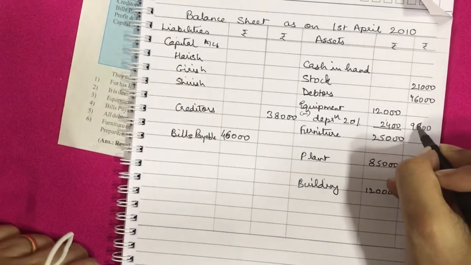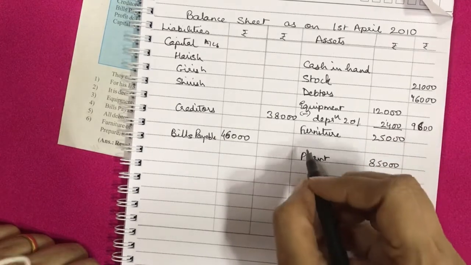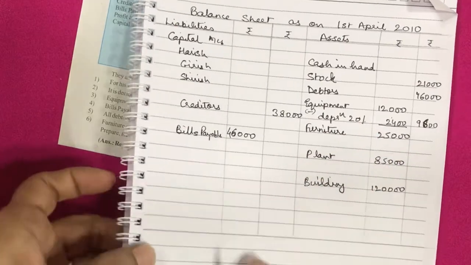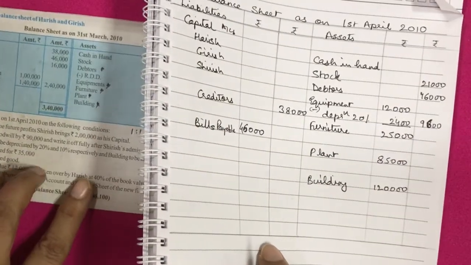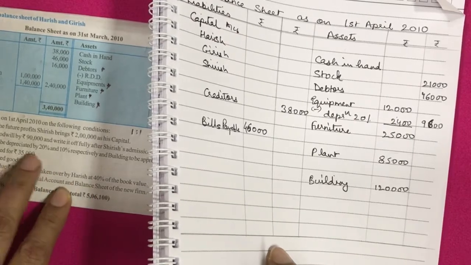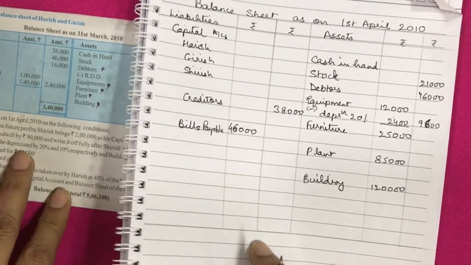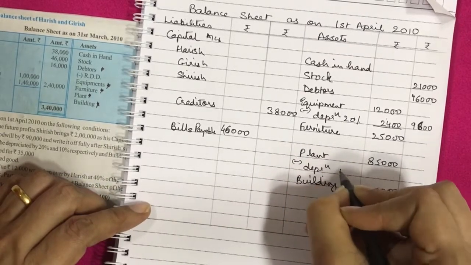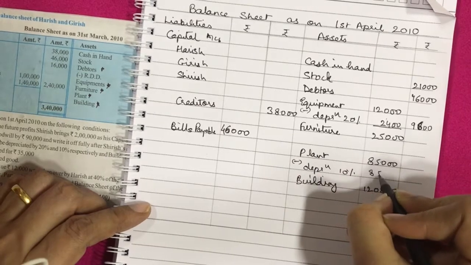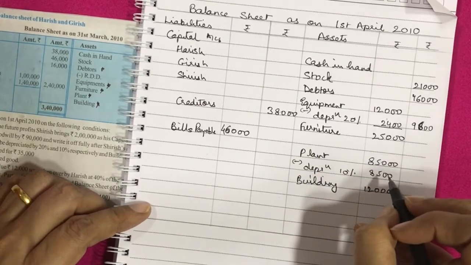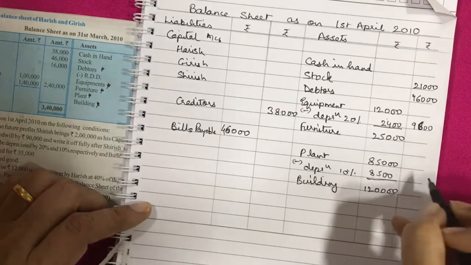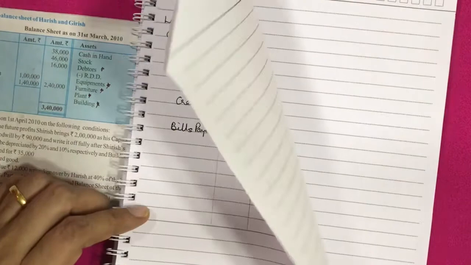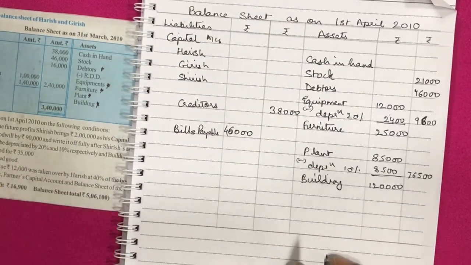600, sorry. Furniture also has to be depreciated. Not furniture. What was to be depreciated? Let's check again. After equipments, we had plant. Plant is to be depreciated by 10%. Less depreciation 10%, 8,500. Okay. So your answer is 76,500. Alright. Then what else?